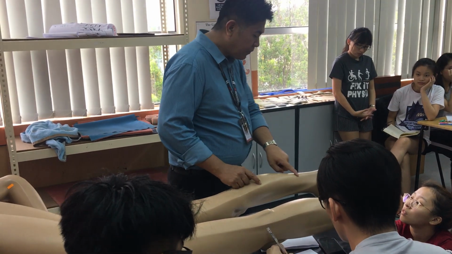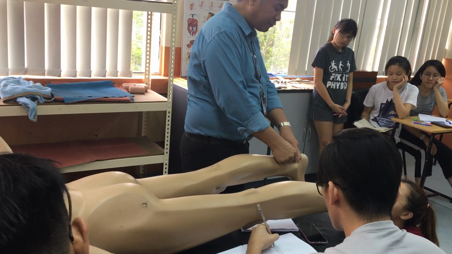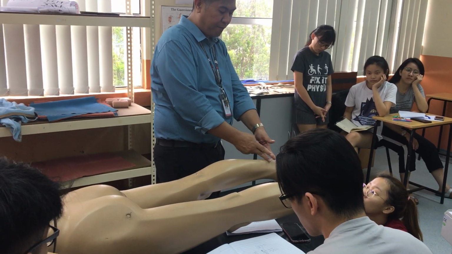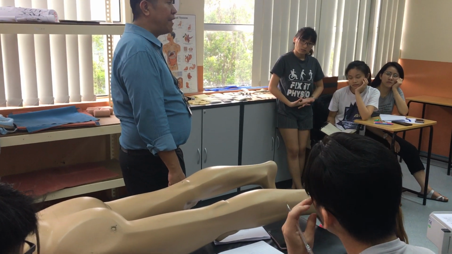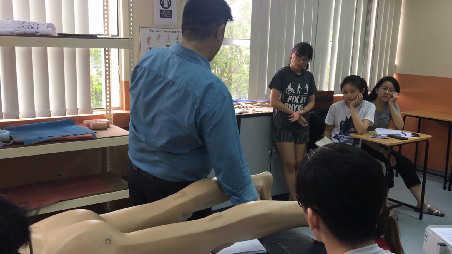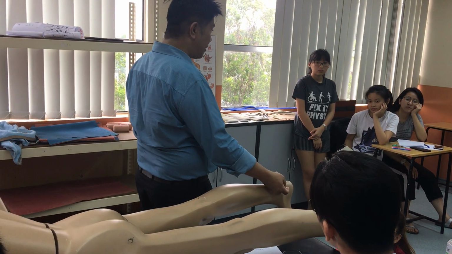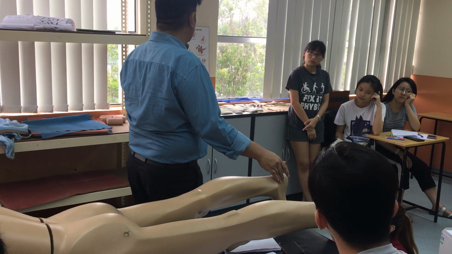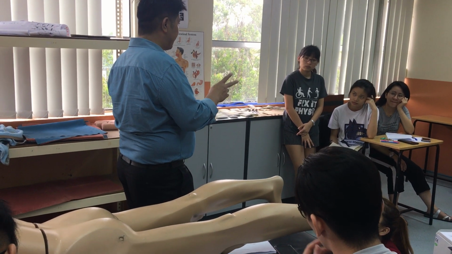Now, the tibial nerve, right after it enters the fibrous band here, we call it the flexor retinaculum of the ankle. So you have flexor retinaculum here, extensor retinaculum here. Do you understand? After passing through the flexor retinaculum, immediately behind the medial malleolus, it will divide into two branches. What are those two branches? The lateral and medial plantar nerve.